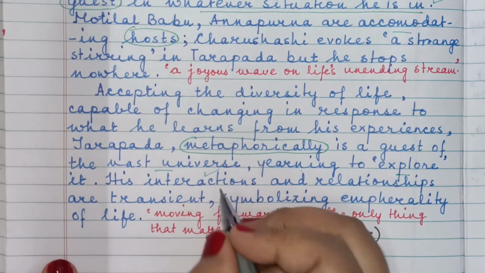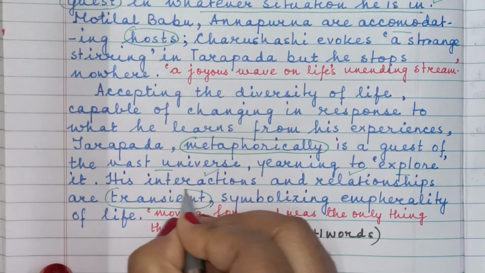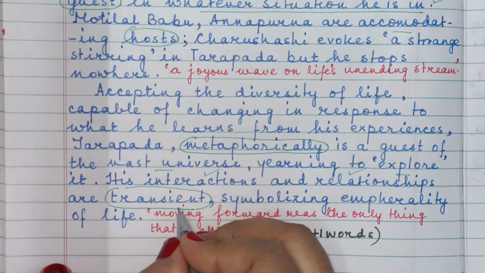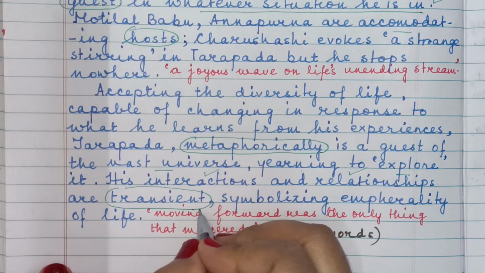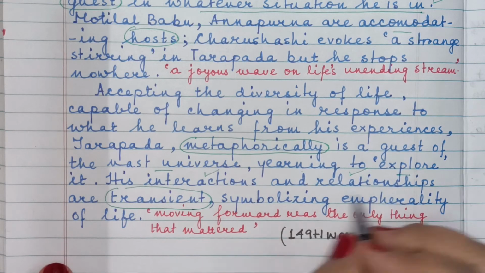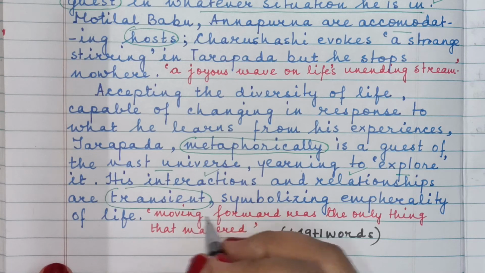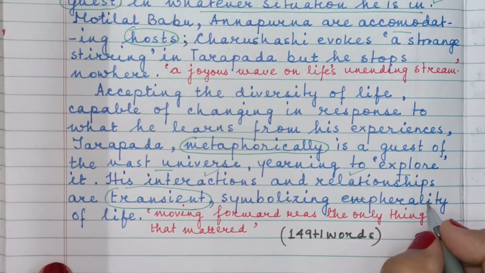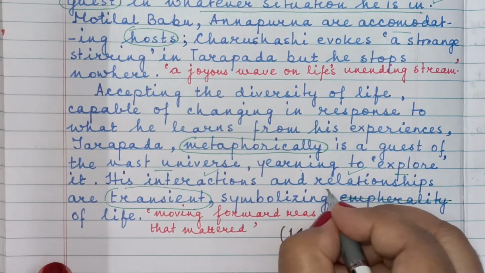His interactions and relationships are transient. What does guest mean? A guest does not permanently settle in one place. He moves on, transitory nature. And here also, Tarapodo's interactions and relationships are transient. What does transient mean? Short-lived. Symbolizing the ephemerality of life. So I'll just quickly check the spelling of ephemerality.